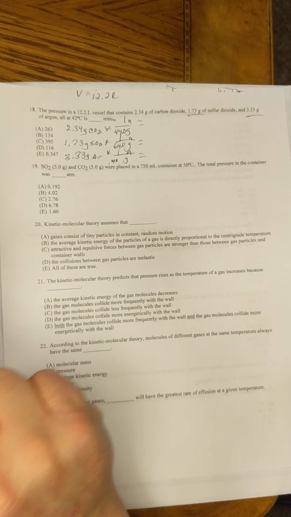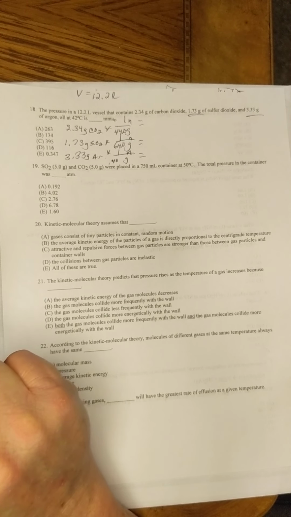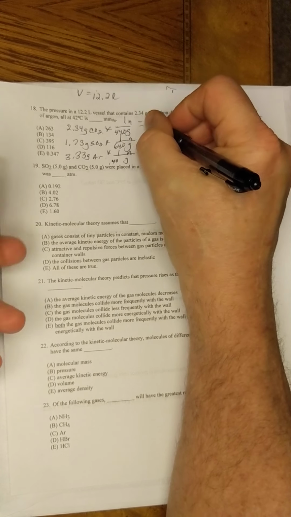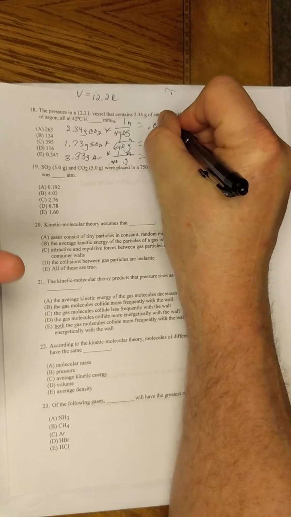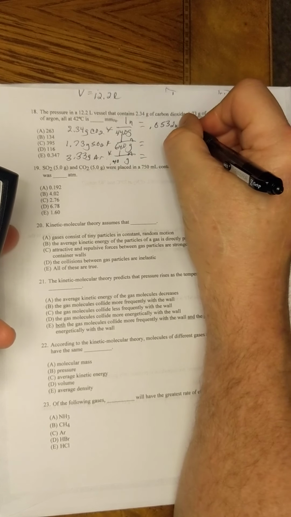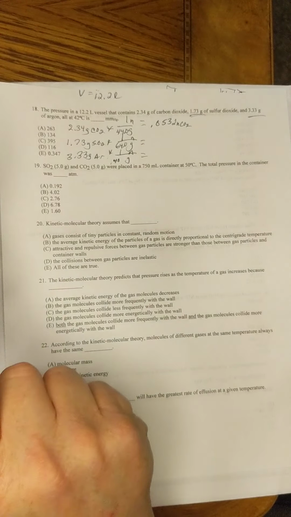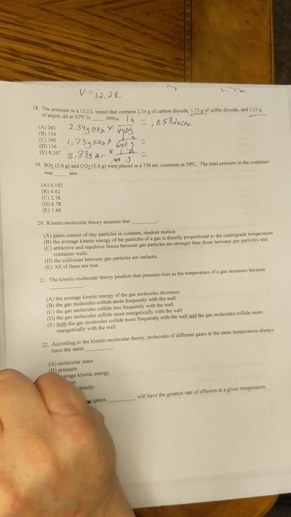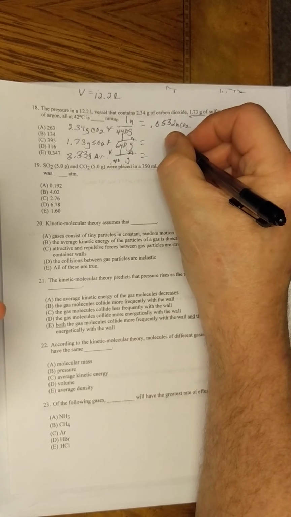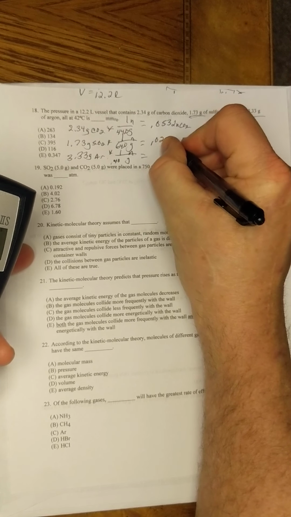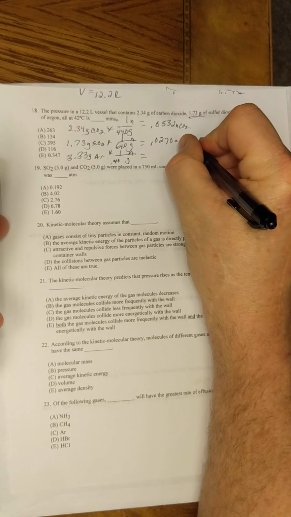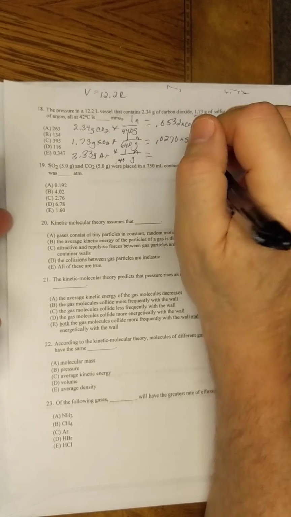Okay, so I'm going to take all my masses, 2.34 divided by 44, and end up with 0.0532 moles of CO2. Okay, 1.73 divided by 64, 0.027 moles of SO2.